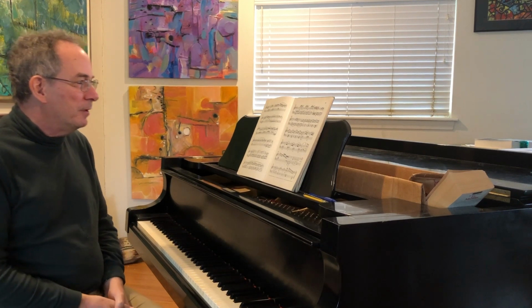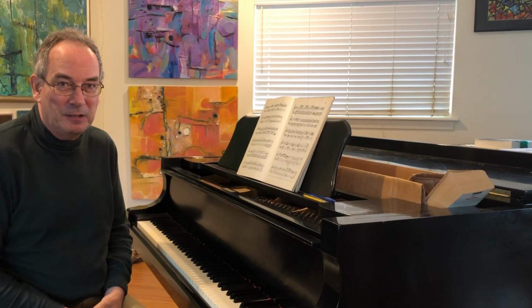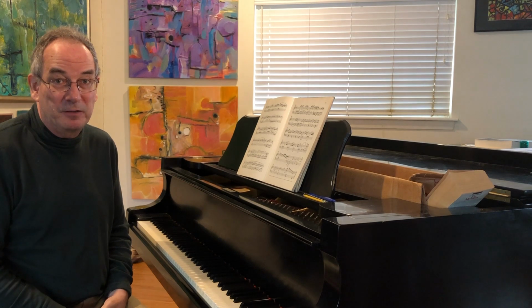So a very exciting piece, very beautiful craftsmanship in this piece. Very subtle stuff going on. And the subtleties are a lot of the joy of playing this music.